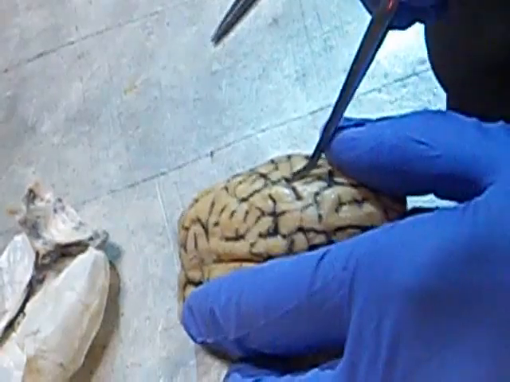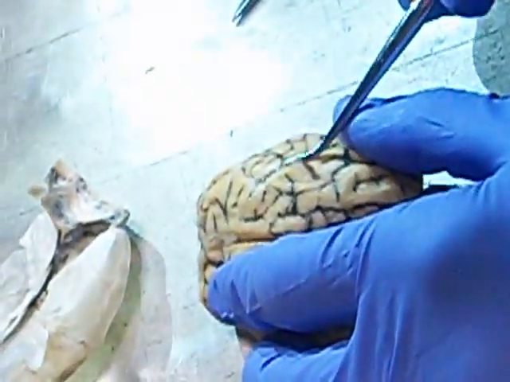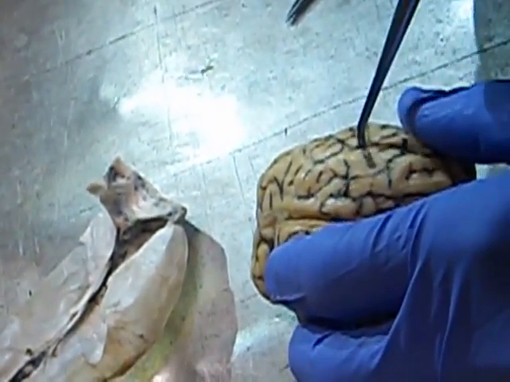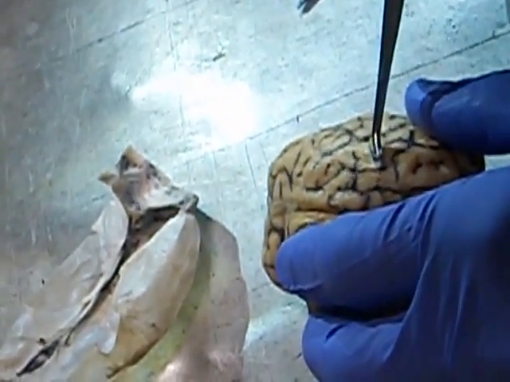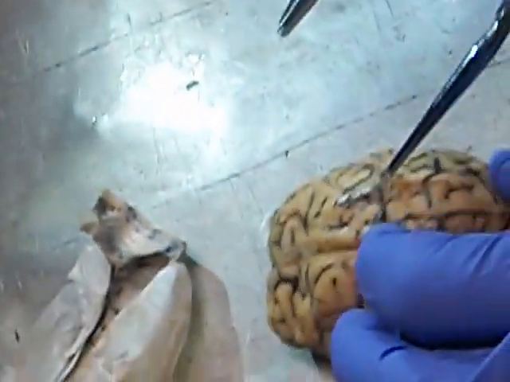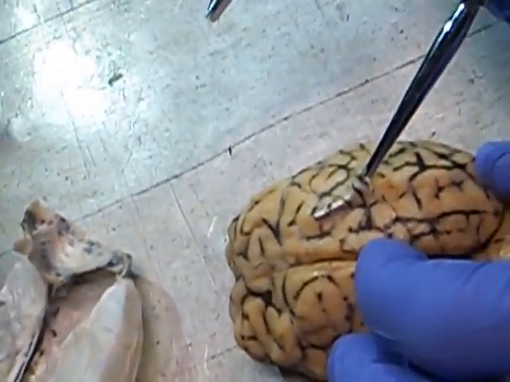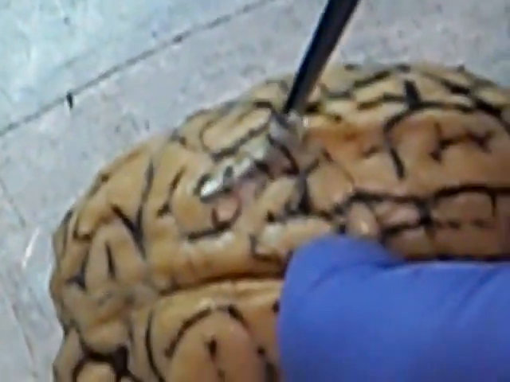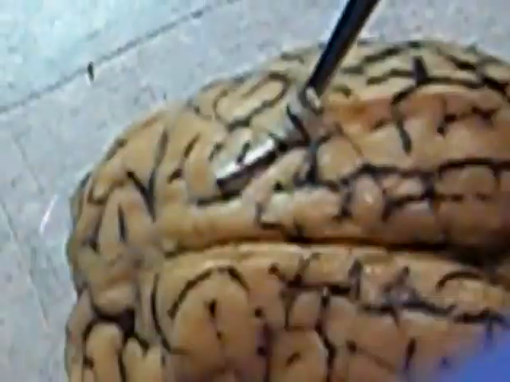Let's see if I can get it up so that you guys can see it. You see this thin stuff right here that the probe is under. This is the pia mater. This is the third layer, the one that's right on top of the brain itself. All right, this is the pia mater.